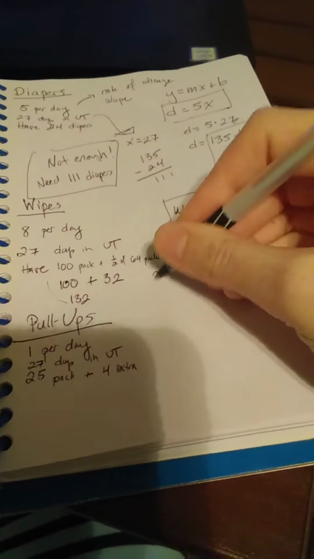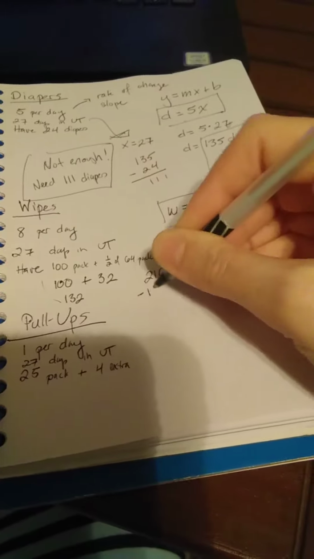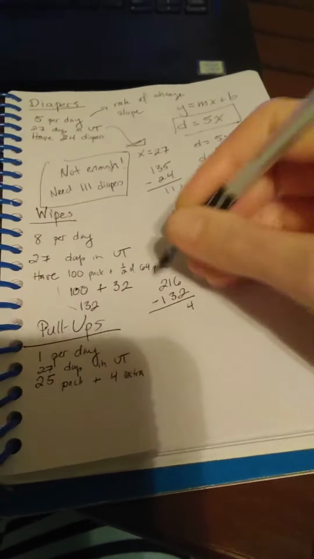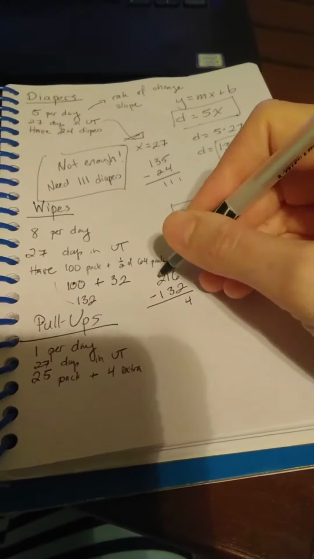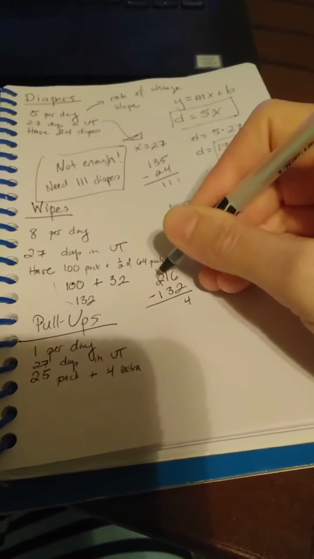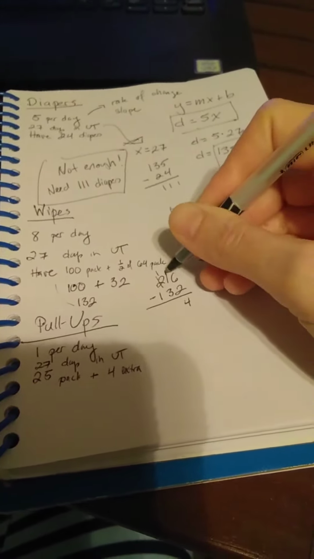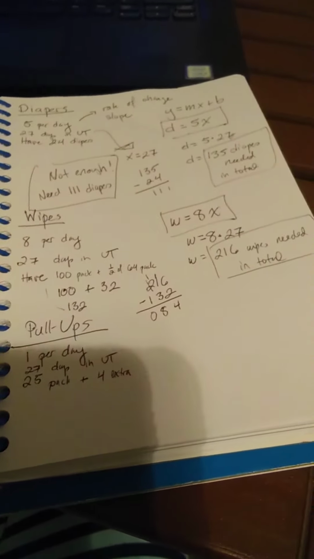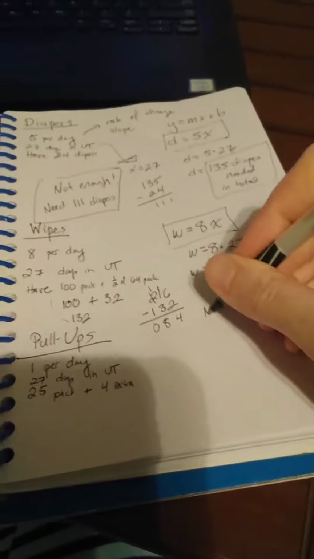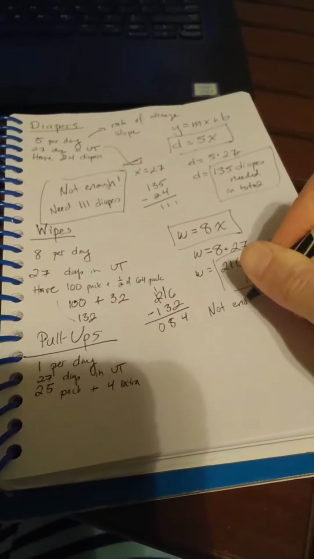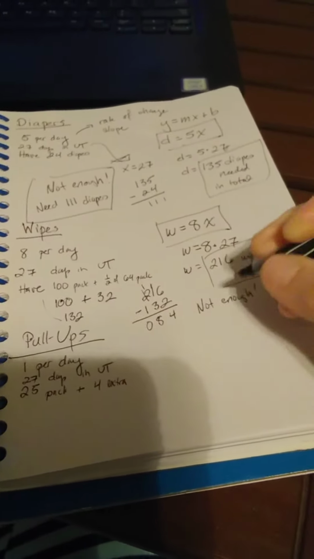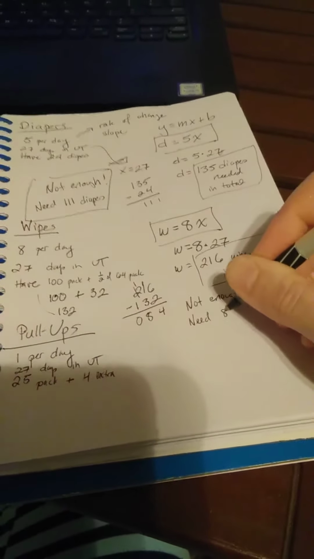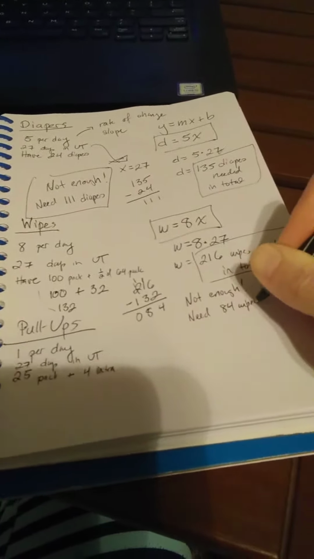So let's subtract to see how much I need. 216 minus 132. 6 minus 2 is 4. Can't do 1 minus 3. Have to go borrow. 2 becomes a 1. We get 11. Minus 3 is 8. Minus 1 is 0. So I do not have enough again. Hopefully there's wipes this time when I go to the store. I need 84 wipes.